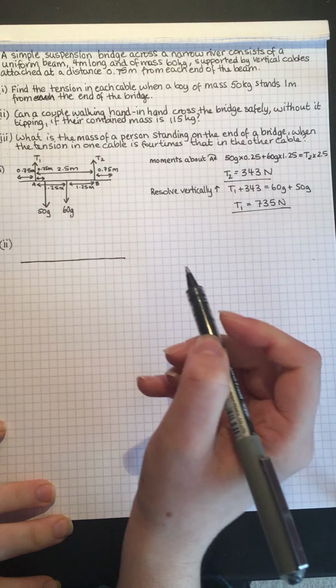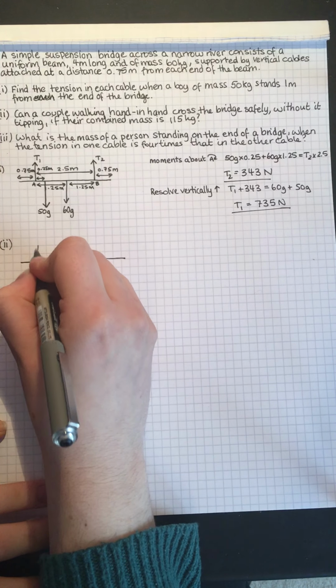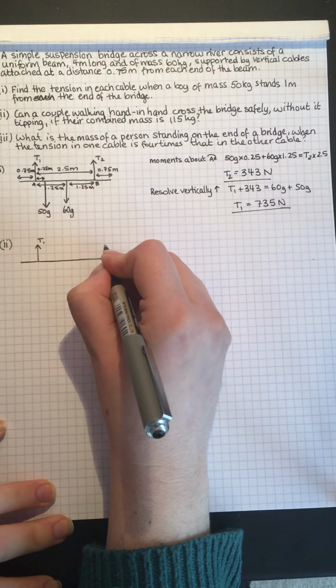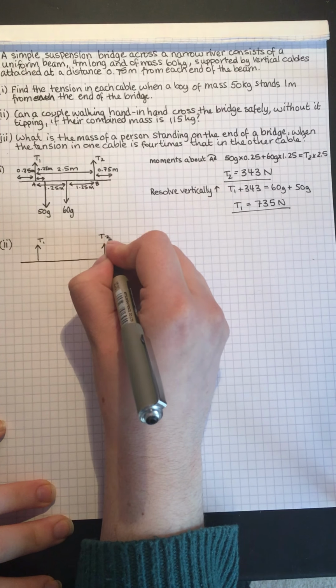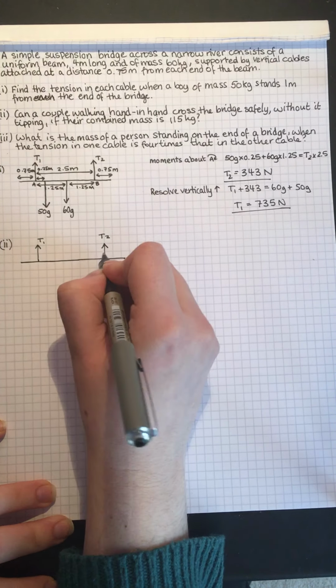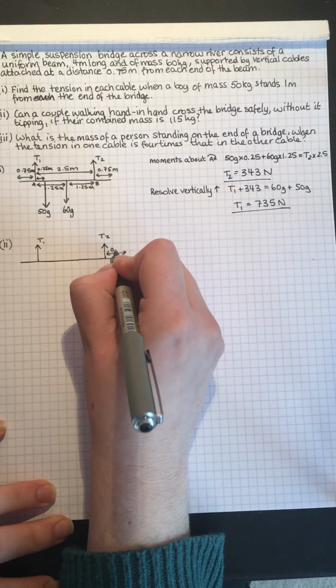So we'll draw it again. We've got, most of it's the same. We've got T1 and T2 there. We've got the same distances.